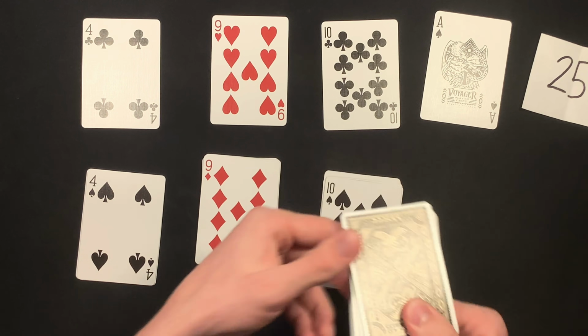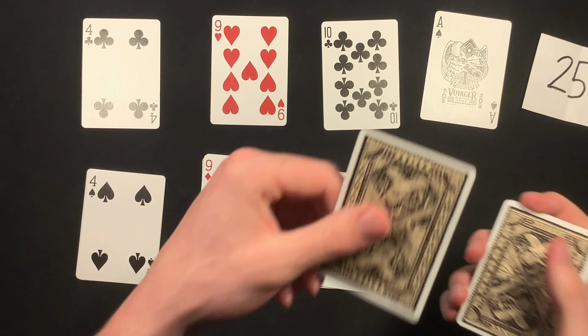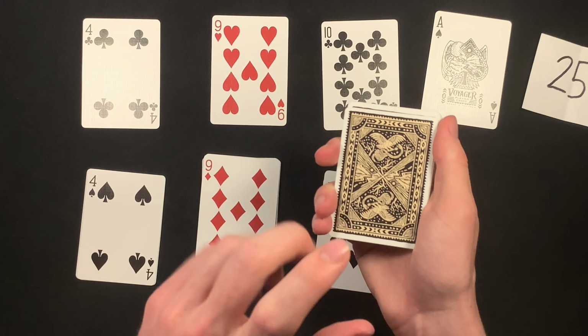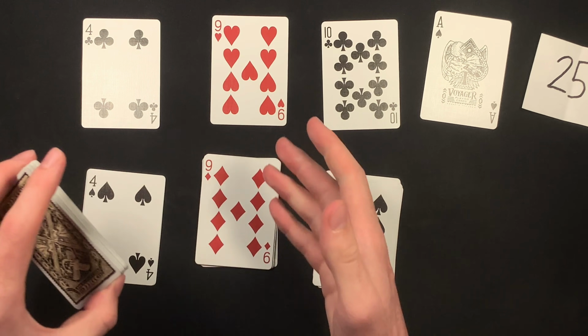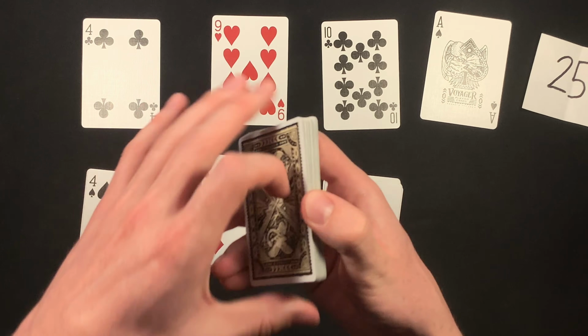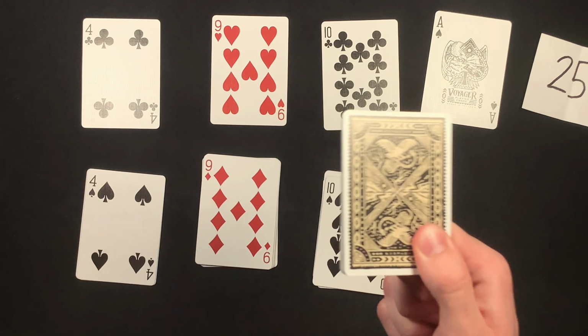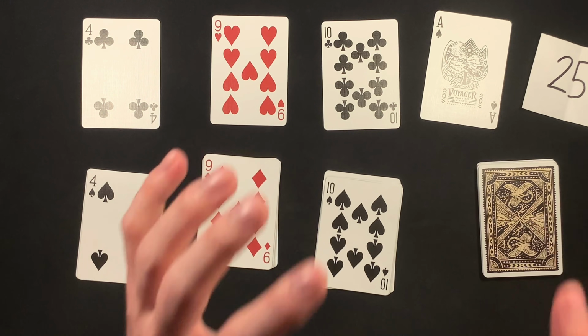You can literally hand the cards over to your spectator and have them deal out these cards, and they will see there's 25 cards in this pack. Make sure you are using a full deck. Remember, have the setup done correctly, follow the steps, and there will be exactly 25 cards in this final pack. I'm not going to deal them out now just to save some time, but guys, that's basically the trick.